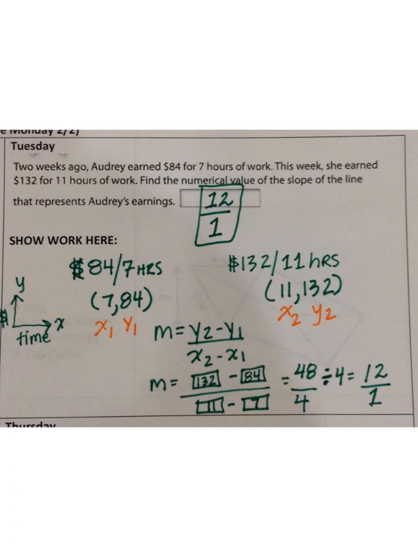So the answer is 12 over 1. I wrote these as ordered pairs. Remember, the unit rate is y compared to x. And so $84 for 7 hours would be (7, 84), and the next one would be (11, 132). Then I substituted my values. 132 minus 84 is 48, and 11 minus 7 is 4, and you can divide by 4 and get 12 over 1. Another thing you could have done is write the unit rates and then reduce by dividing by the denominator, and you would have arrived at the same answer as well.